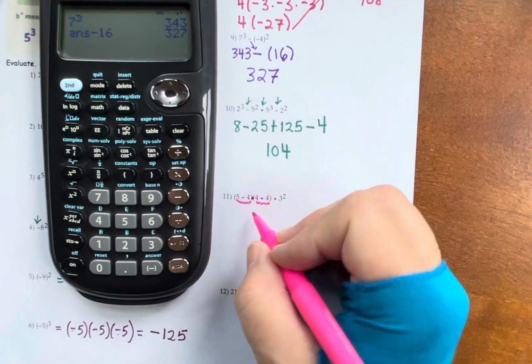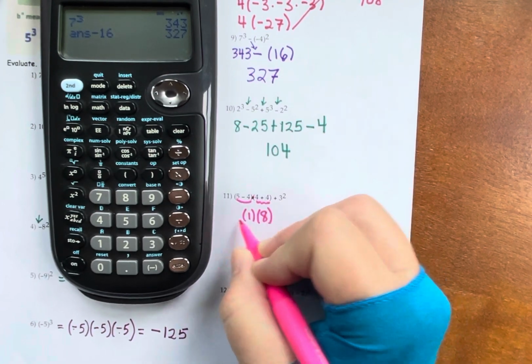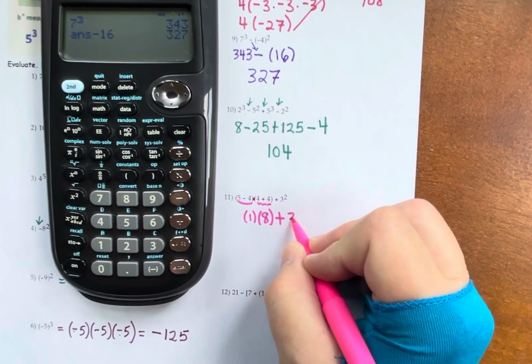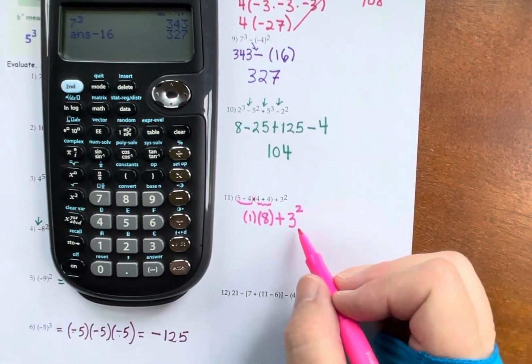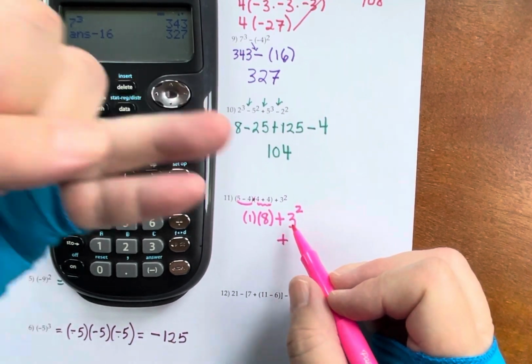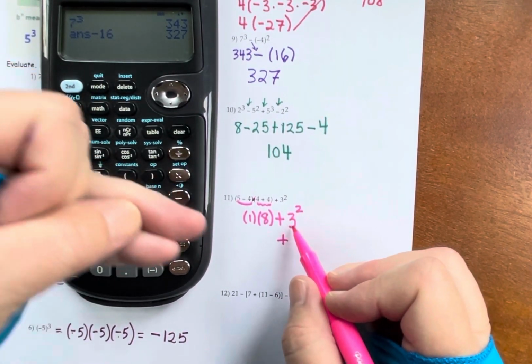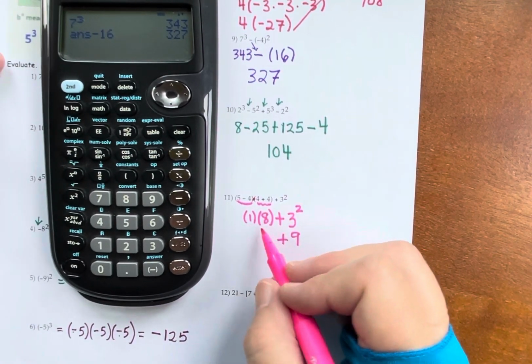5 minus 4 is 1. And 4 plus 4 is 8. And I'm keeping those in parentheses and copying down the 3 to the second power. Now, next goes exponents. So I multiply that. 3 times 3, right? That's what exponents do. They multiply the base times itself that many times. That's 9. And we can go ahead and multiply this, right?